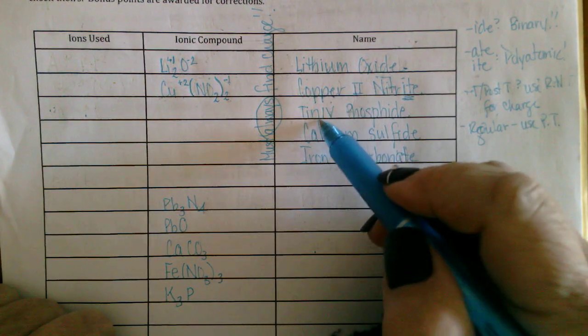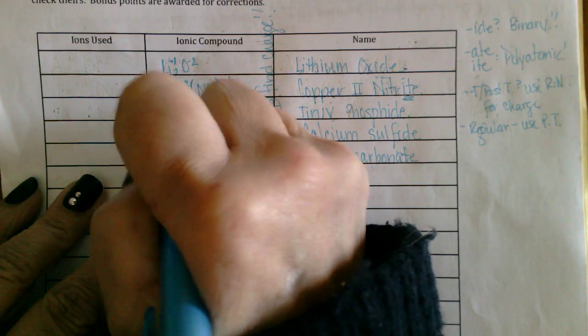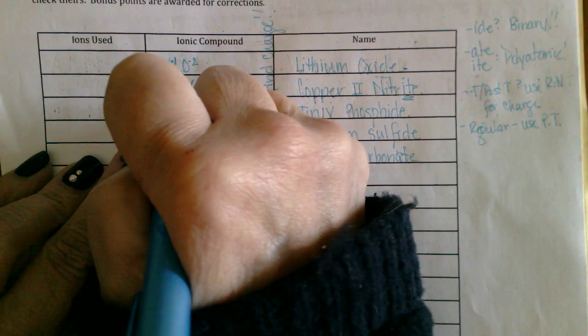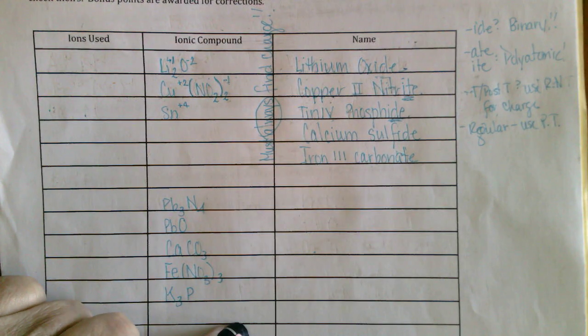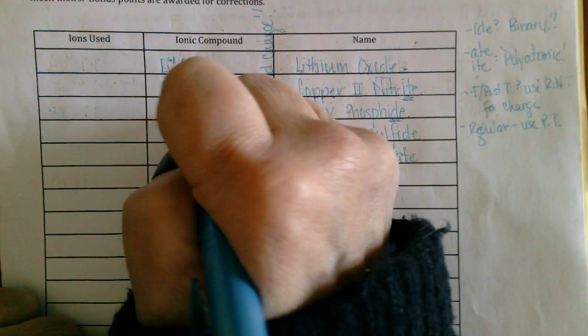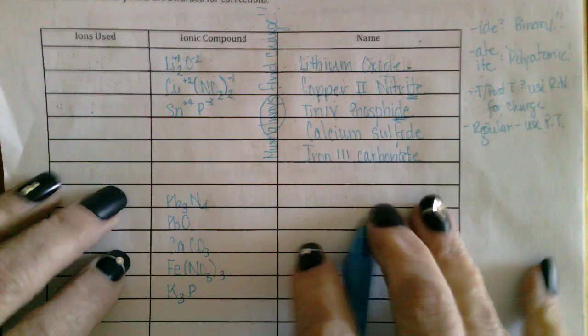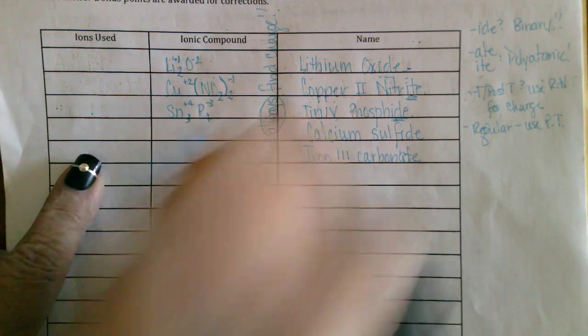Tin 4 phosphide. Let's look at the tin first. Because there's a Roman numeral, I know that it's going to be a transitional or post-transitional. Tin happens to be post-transitional, and it's a +4 charge. And phosphide. Ide means it is not a polyatomic ion. That means I got this right off the periodic table. And it's phosphorus. Phosphorus becomes phosphide. From the periodic table, that is a negative, I almost wrote a +3, it is a -3. It's not the same. I can't walk away, so I drop and swap. The 3 goes here, and the 4 goes here.